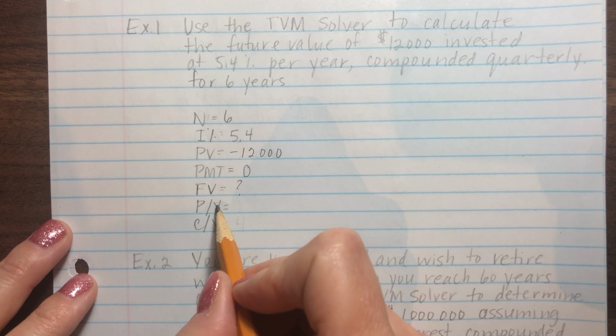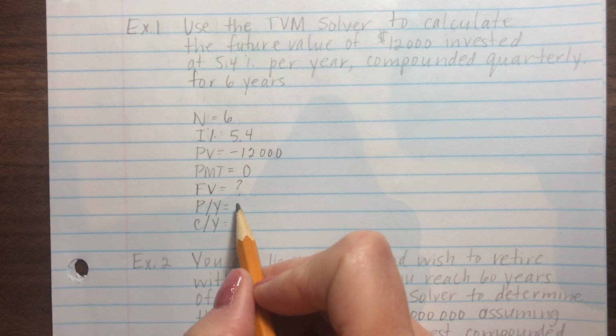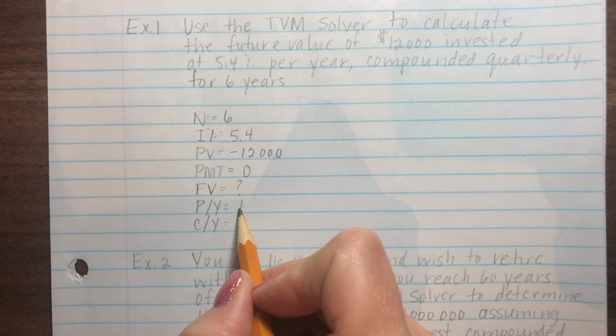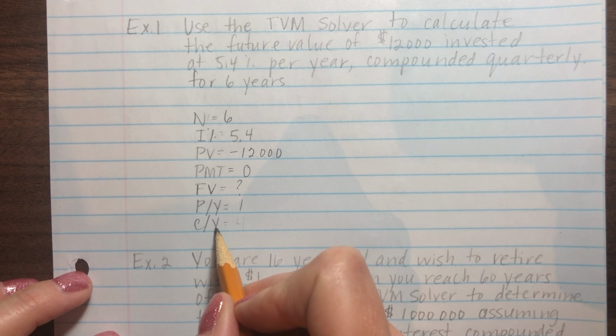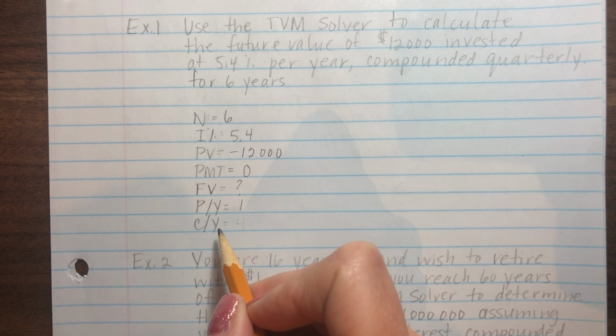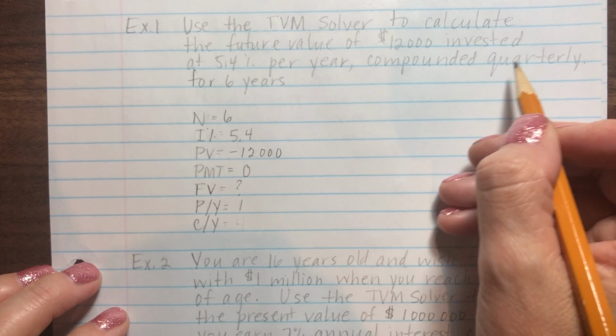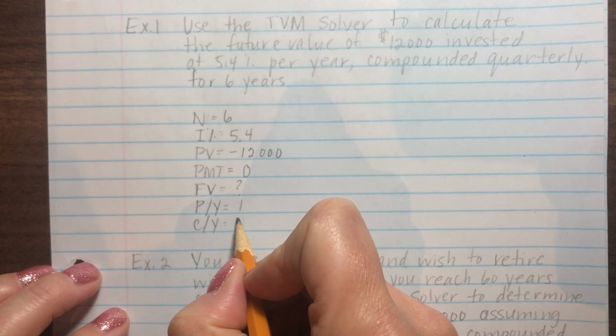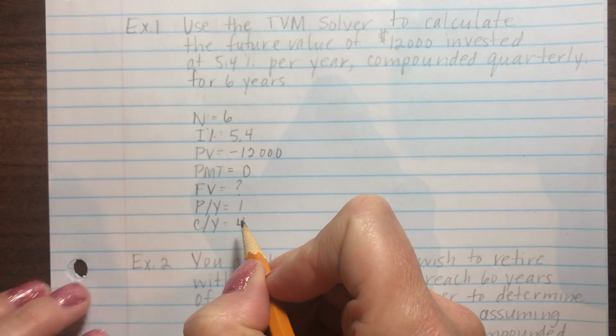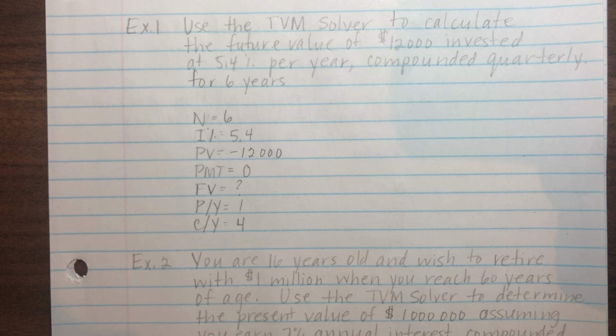P/Y stands for payments per year, and in this case, this problem involves a one-time investment, so we're going to write 1. C/Y stands for compounding periods per year, and the compounding is quarterly, so that represents 4 compounding periods per year.